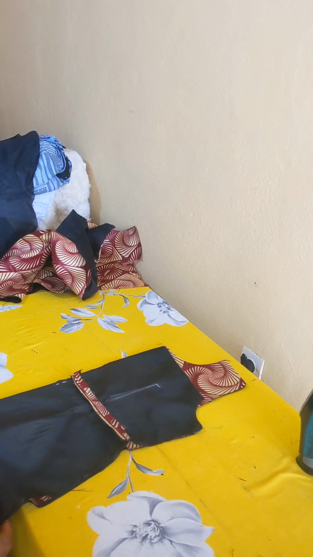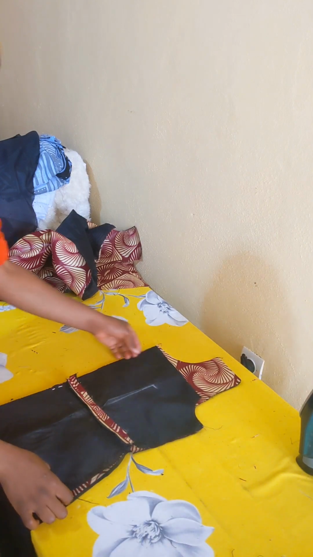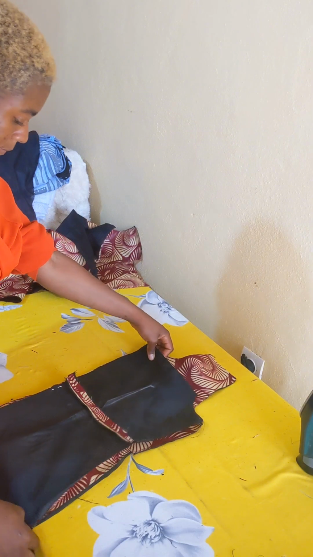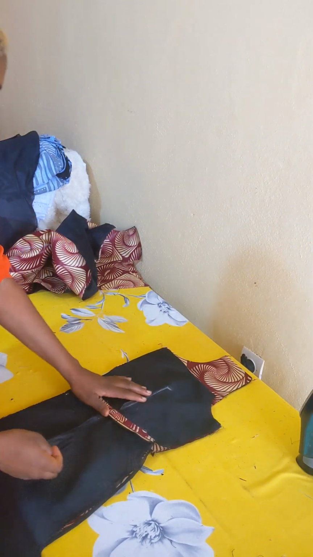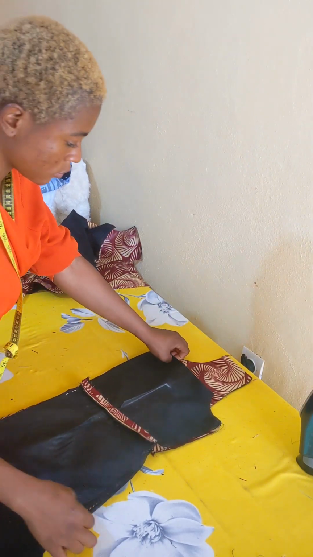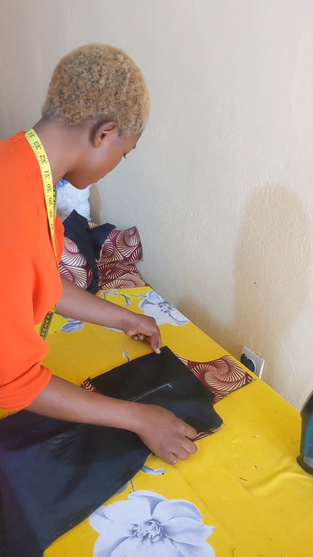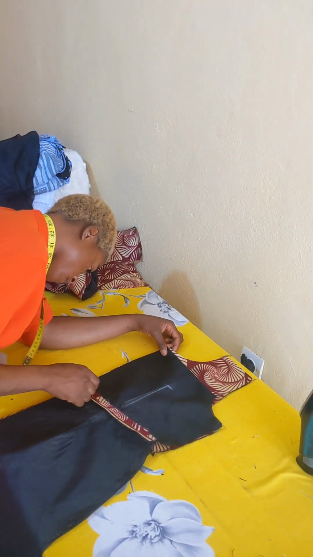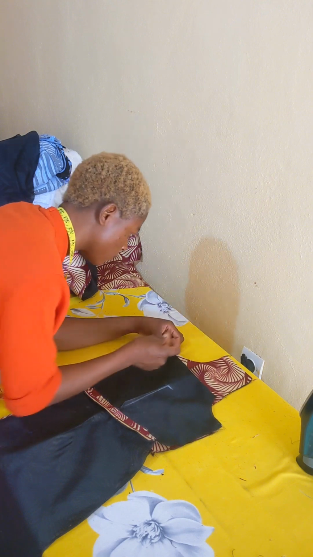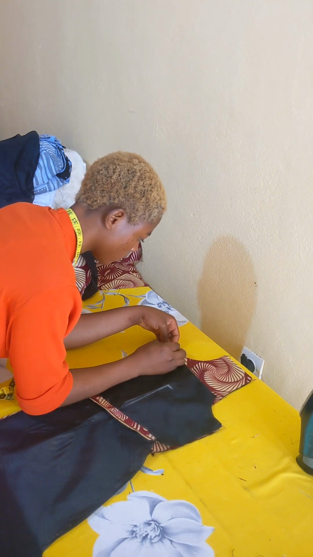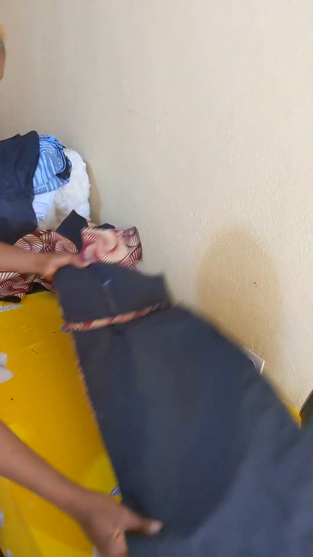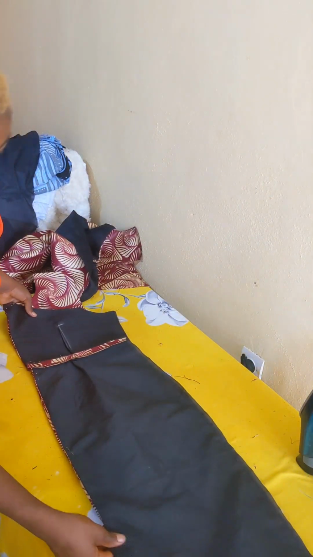So this is what I have after taking it to the sewing machine and joining the half to the skirt part. This is what I had finally. So I'm going to be showing you guys how I'll join my back part and then put a zipper to it. So I proceeded to pin it up there because I don't want it moving carelessly. So this is what I have now.